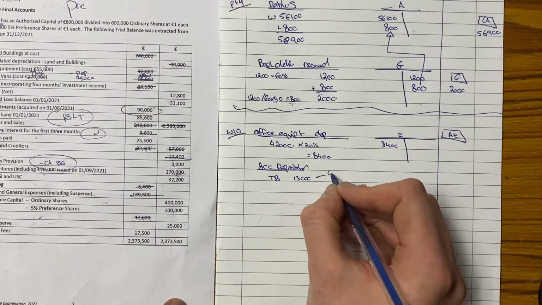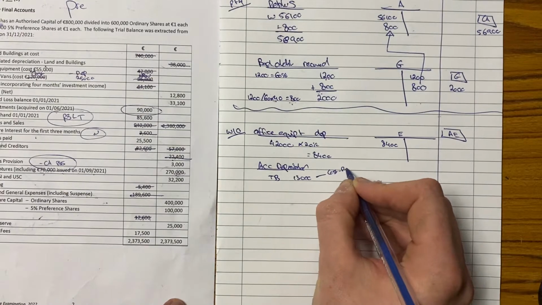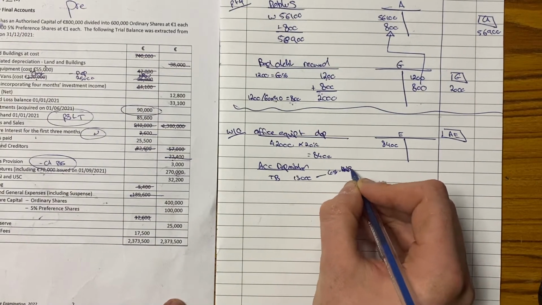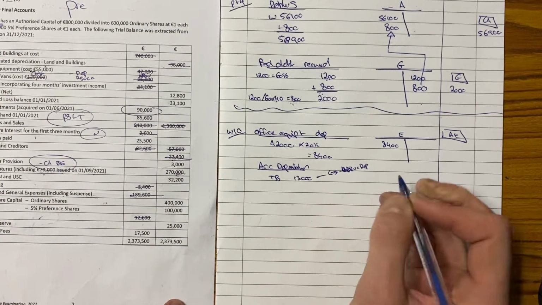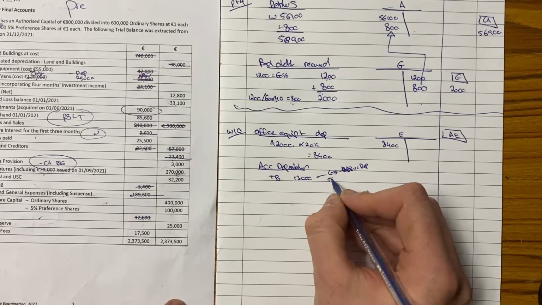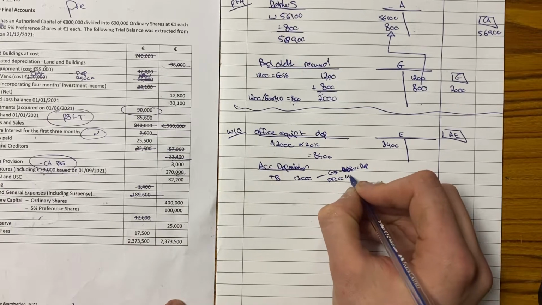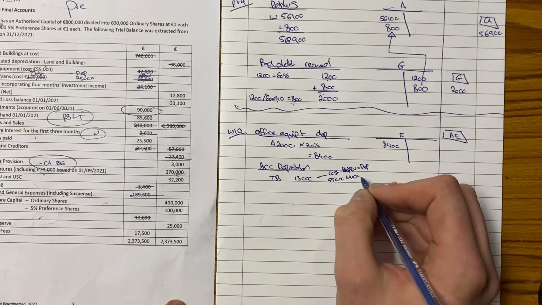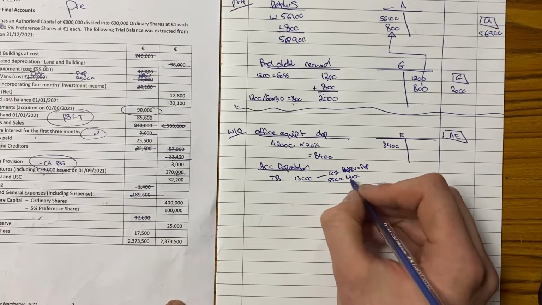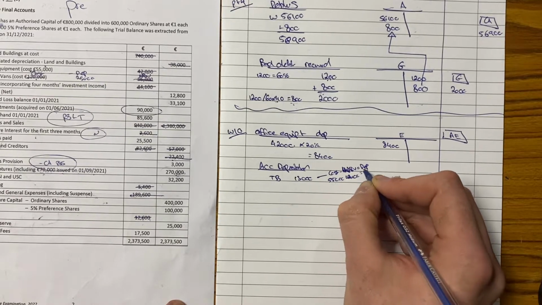If you're wondering how I got the 13,000, it was cost minus net book value is equal to the depreciation. So the cost was 55, the net book value was 42, and that equals 13.